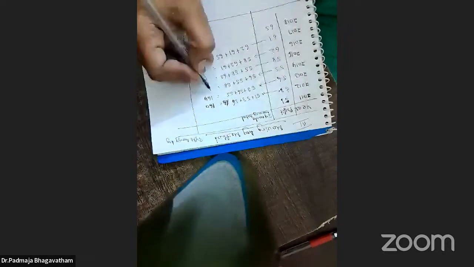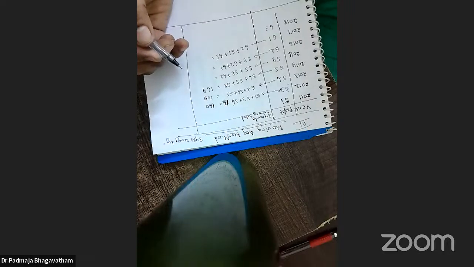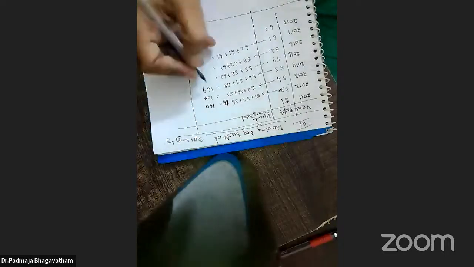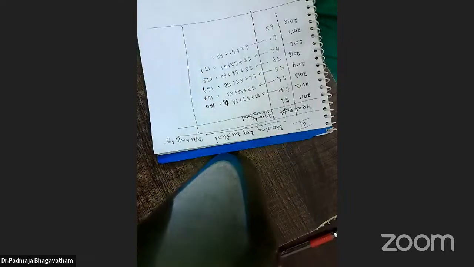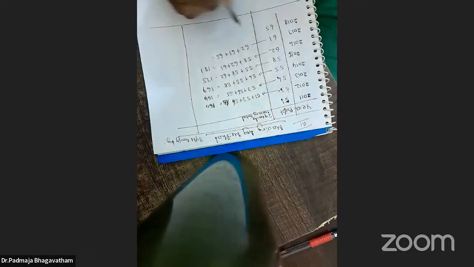169. Next. Quickly. 175. Next. 181. It's right. 62 plus 61 plus 65. 188.